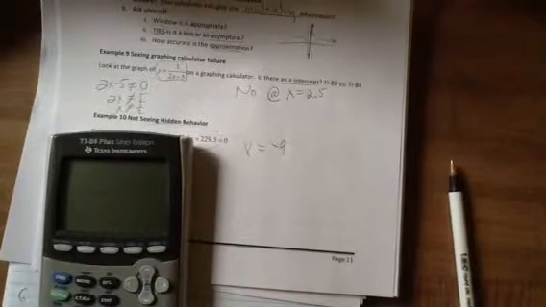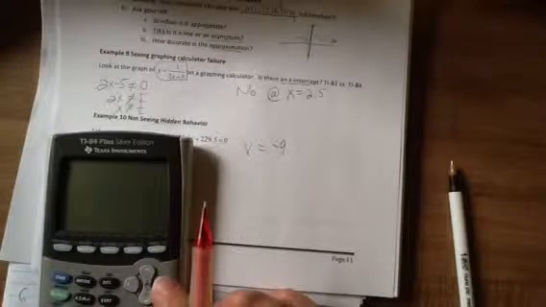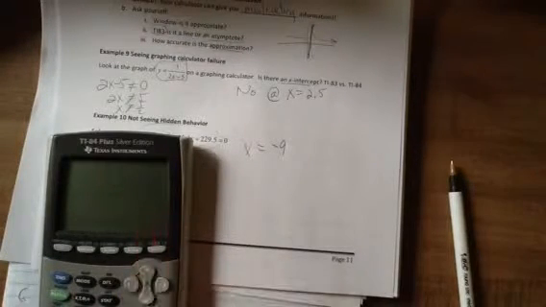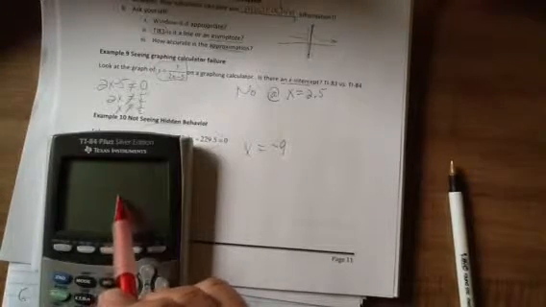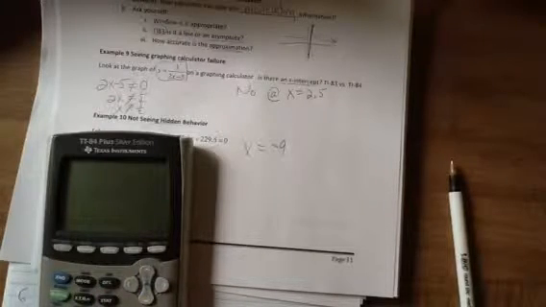I hit enter. And now this is going to graph. I still can't see it. It looks like it touches. So I'm going to zoom in again. Now I'm about right there, so I hit enter. Now it's really zoomed in, and you can see that it crossed. There are 2 zeros there.